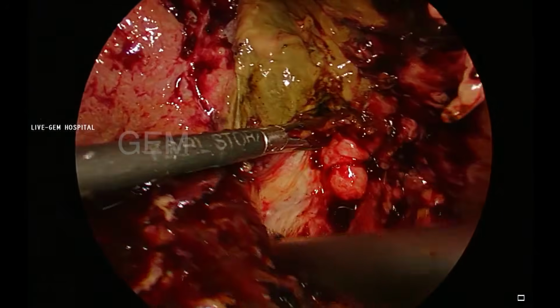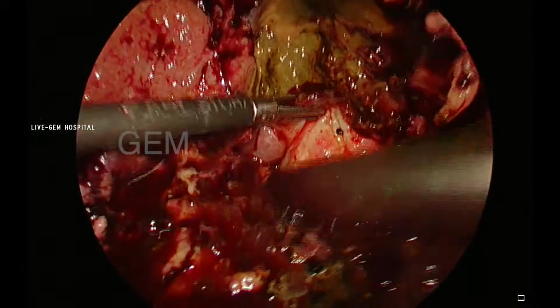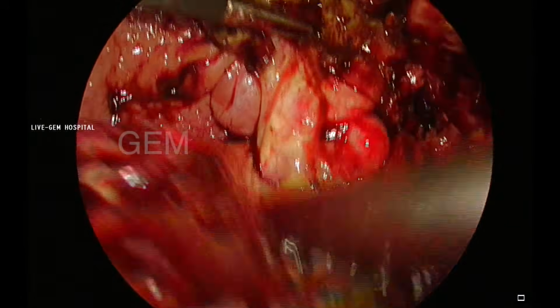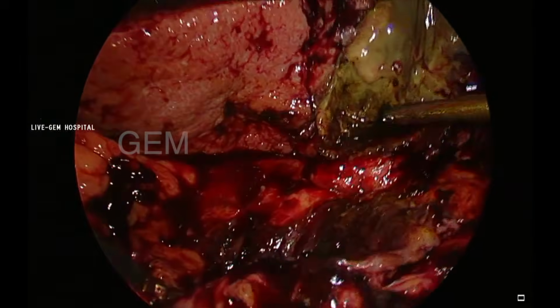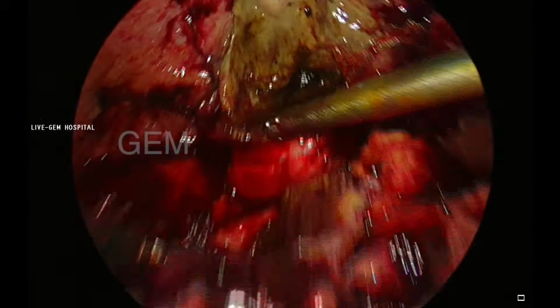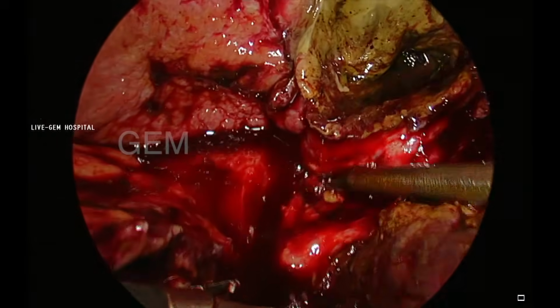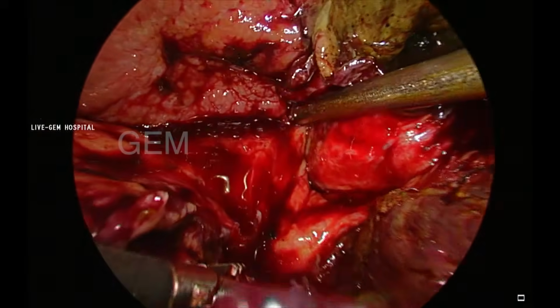So now you could see some of the anterior wall we are able to find. That is the infundibular region. The anterior wall is a little bit, it's not gangrenous. The mucosa got gangrenous, but the serosa looks pink. Some blood supply is still there.